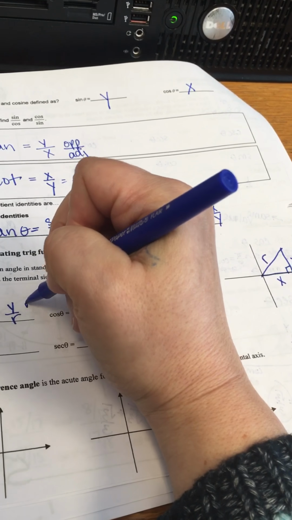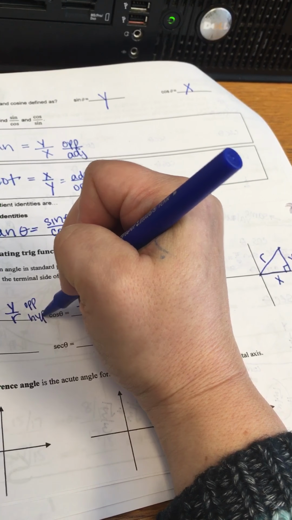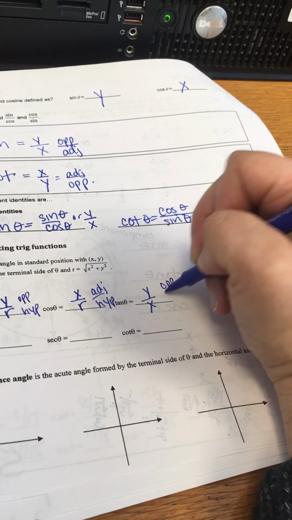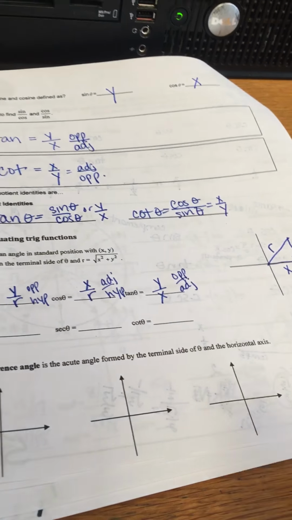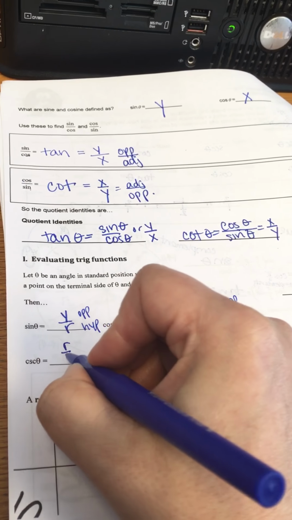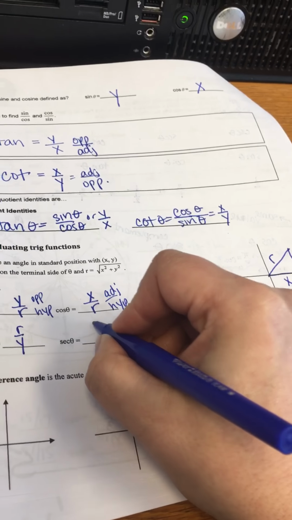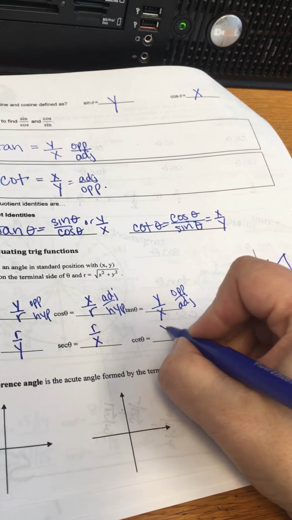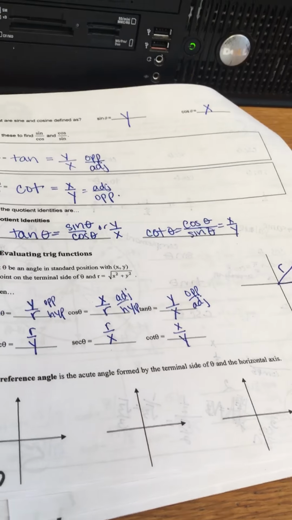These are still opposite over hypotenuse, SOHCAHTOA, this is adjacent over hypotenuse, and these are still opposite over adjacent. So cosecant is just the flip of them. Nothing really new, just different ways to see it.